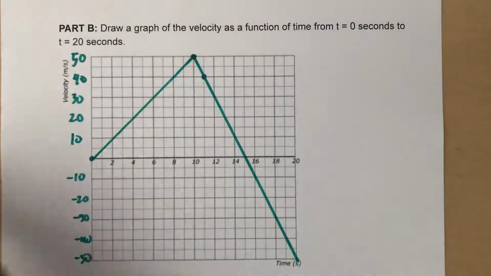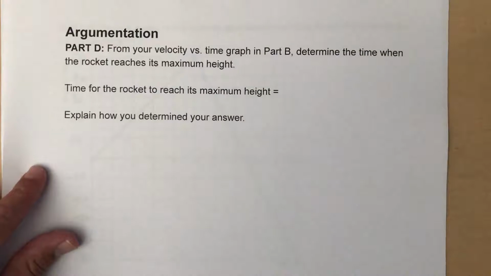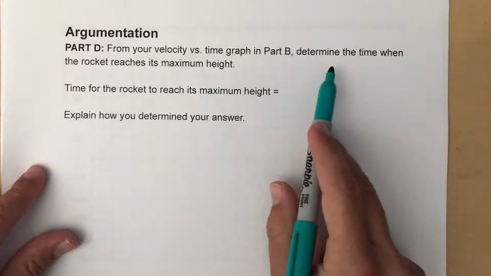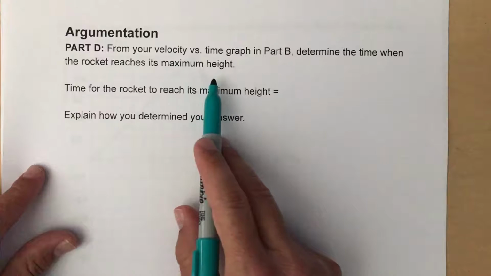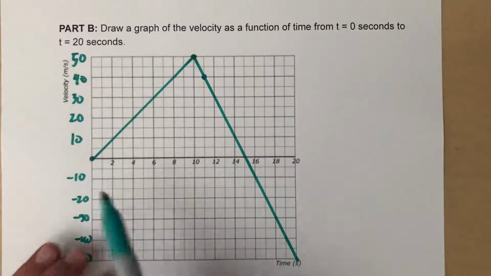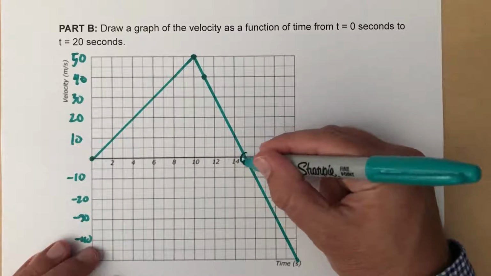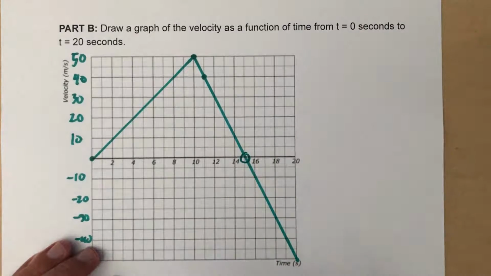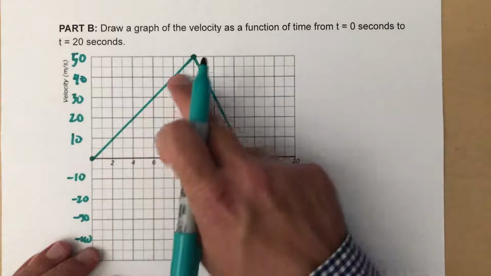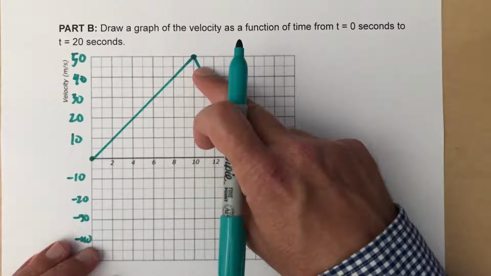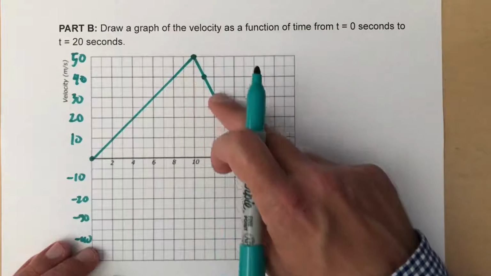So next part says, from your velocity versus time graph in part B, determine the time when the rocket reaches the maximum height, and write it here. Well, notice this whole time up until here at 15 seconds, we were going up. Here we were just increasing our speed up. Some people start to think here we're coming down, but that's not true. We're just losing our upward speed.